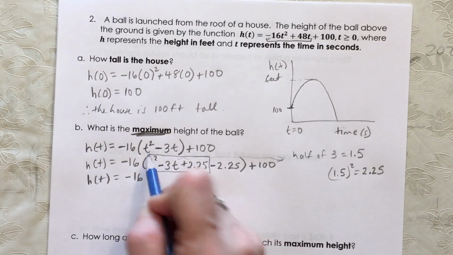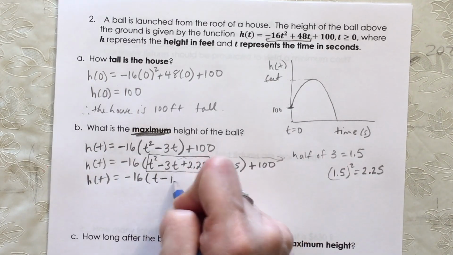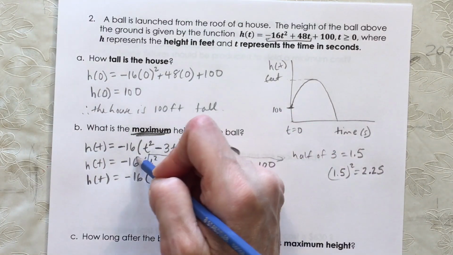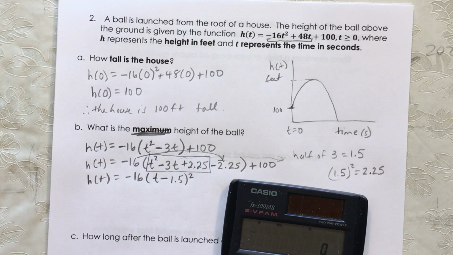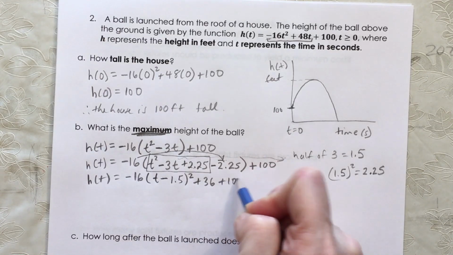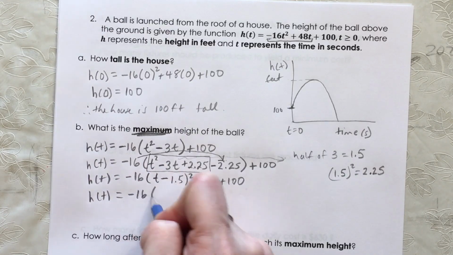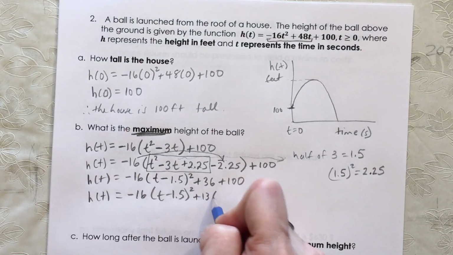That's our perfect square trinomial. So it's going to be t minus the square root of 2.25, which is 1.5, squared. But then we want the negative 2.25 to come out of the parentheses, so it has to be multiplied by -16. So I'm going to do that on my calculator. -16 times -2.25 turns out to be positive 36. Which makes h at t equal to -16 times t minus 1.5 squared plus 136.